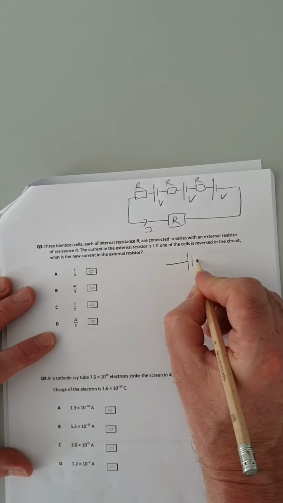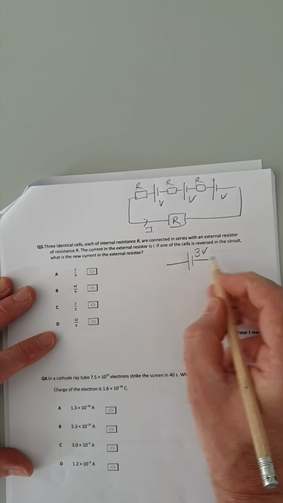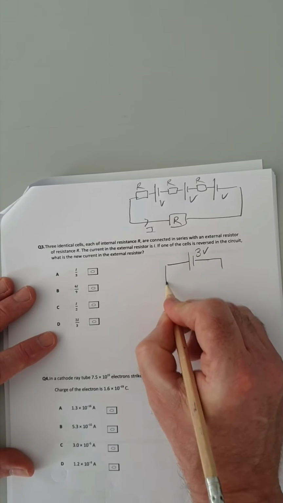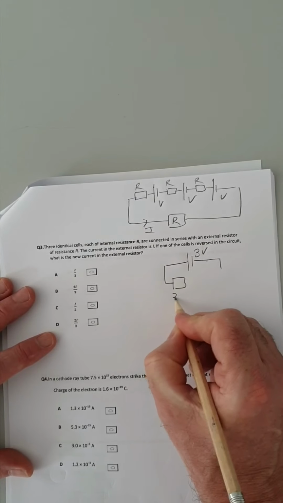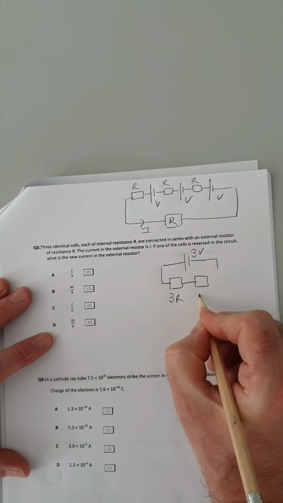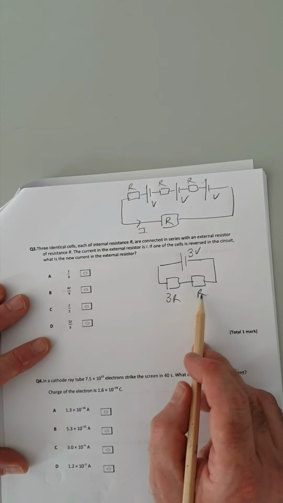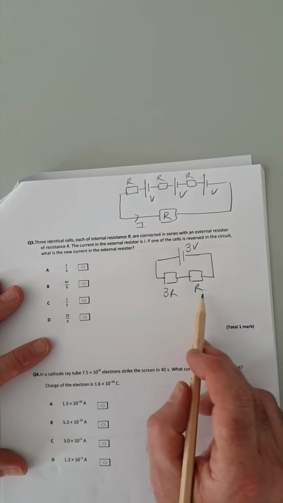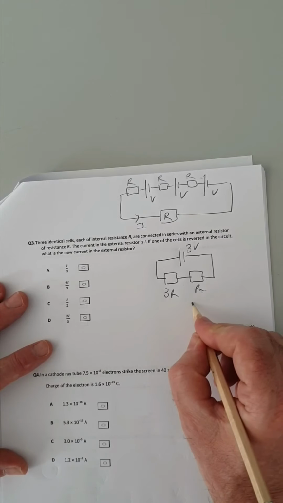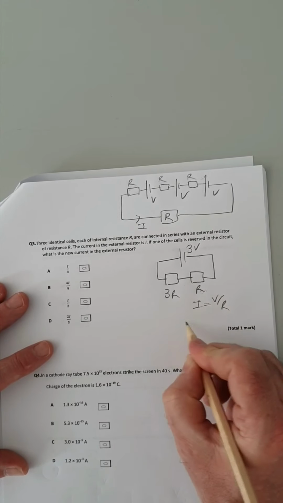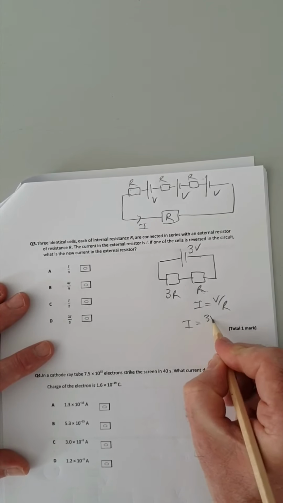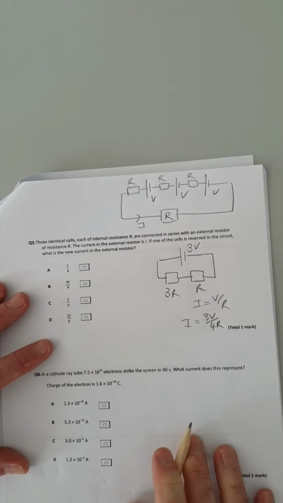The 3 cells together in the same direction give me a voltage of 3V. I've got my 3R resistance from the 3 internal resistances plus the external resistance. So the current is I equal to 3V divided by 4R.